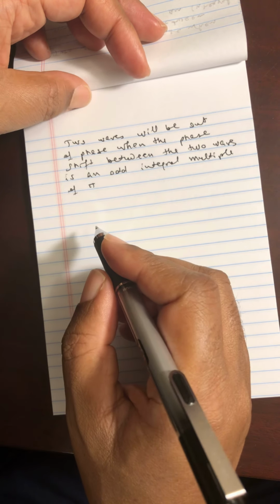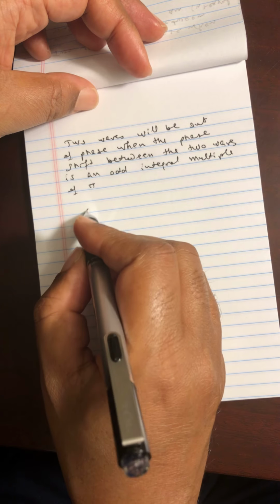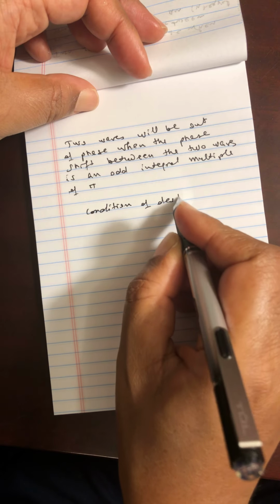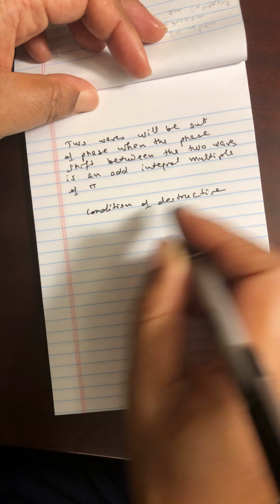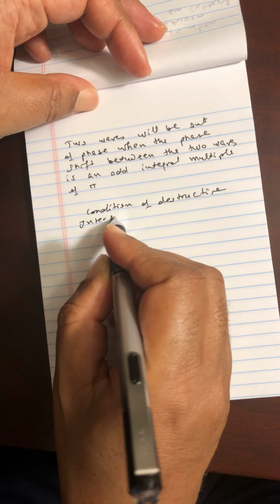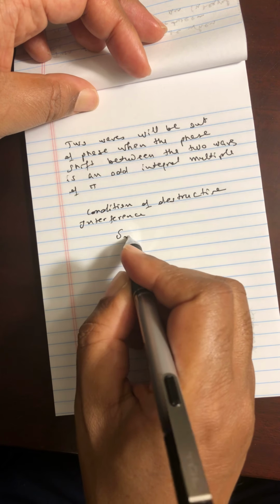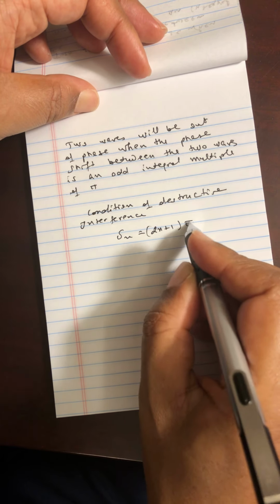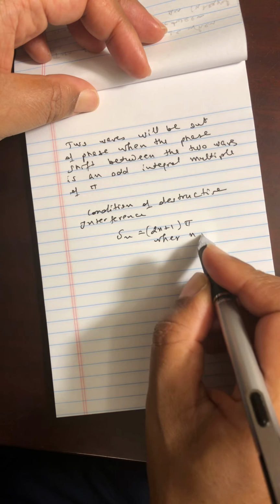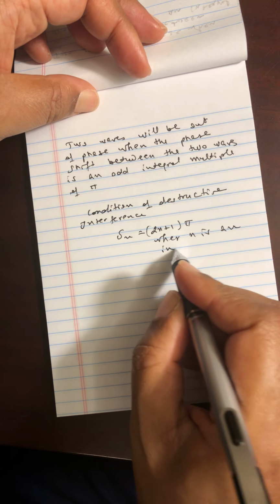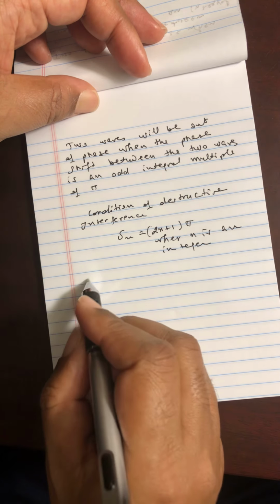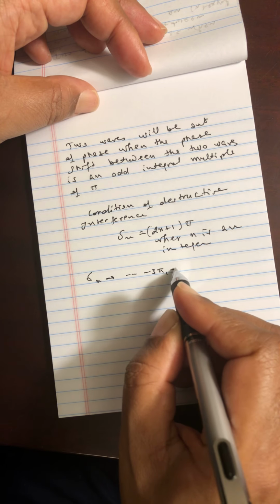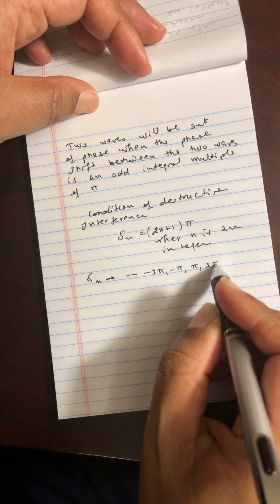So the condition of destructive interference can be written as delta n equals (2n plus 1) times pi, where n is an integer. Basically this means delta n refers to negative 3 pi, negative pi, pi, 3 pi, and so on.